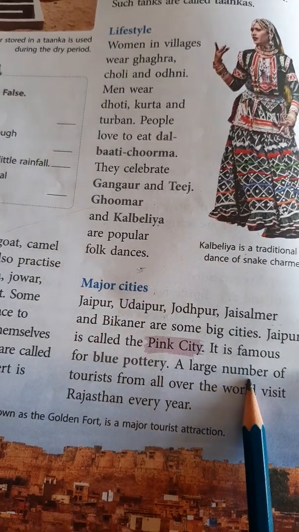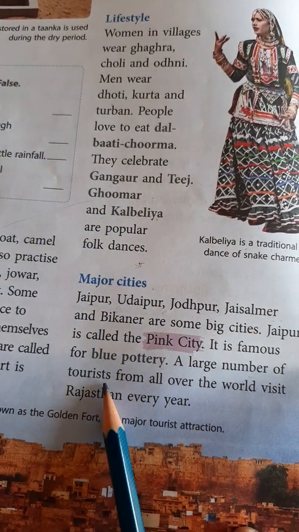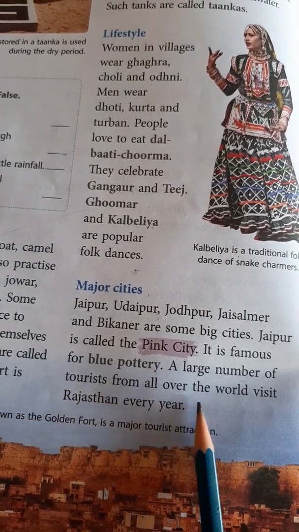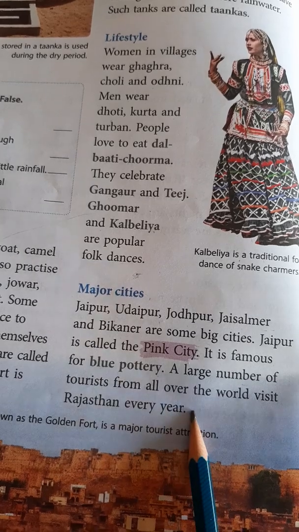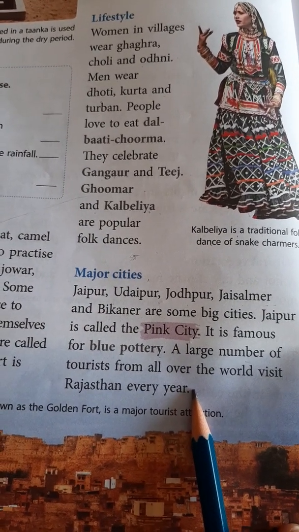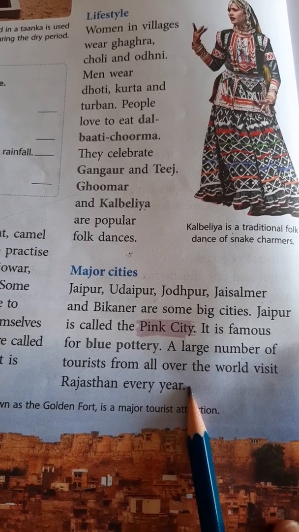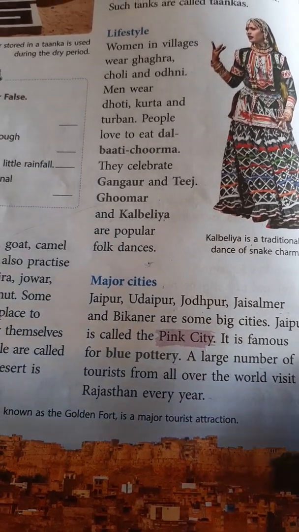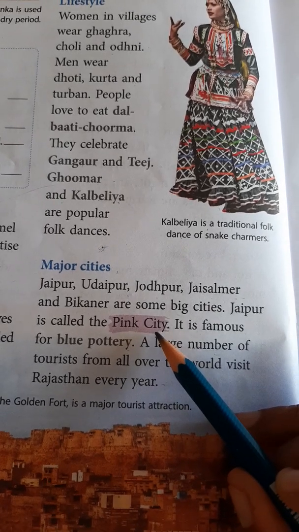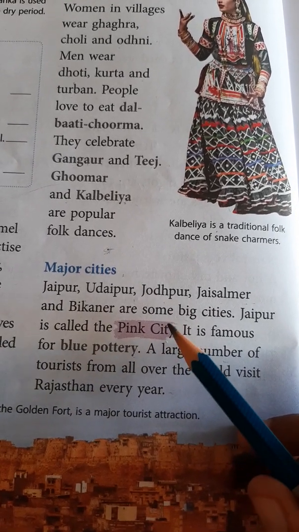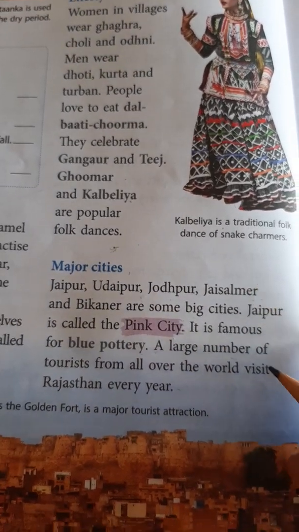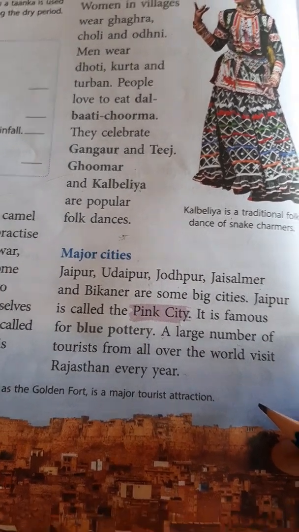A large number of tourists from all over the world visit Rajasthan every year. The Pink City is a famous city in this place. It is Jaipur. Jaipur is also called the Pink City.